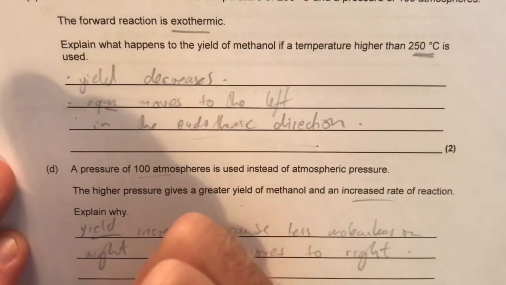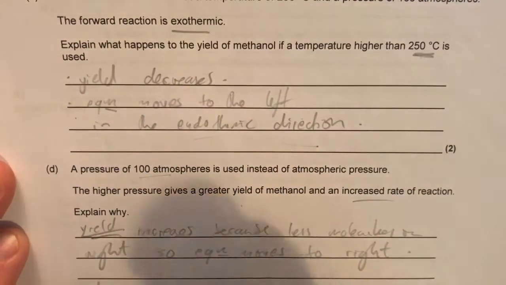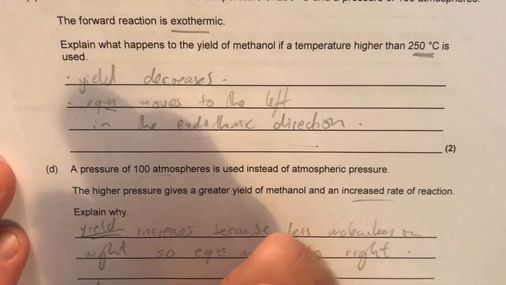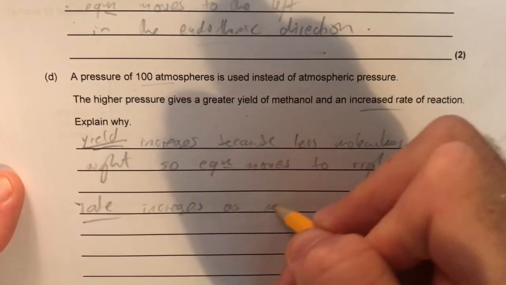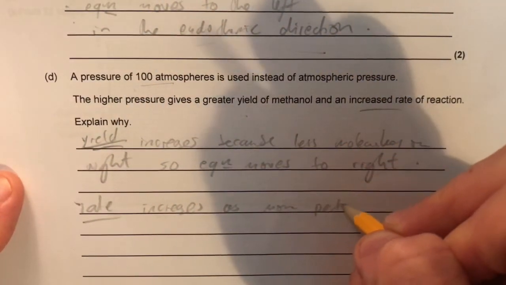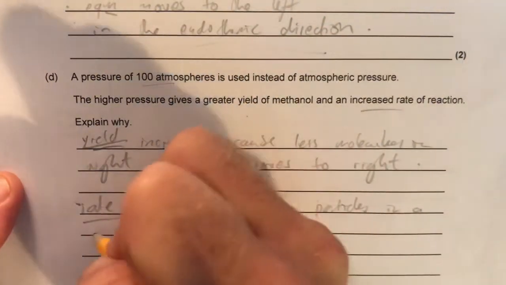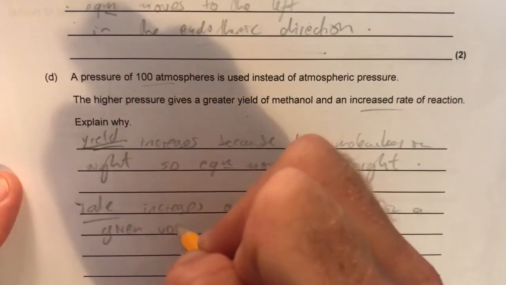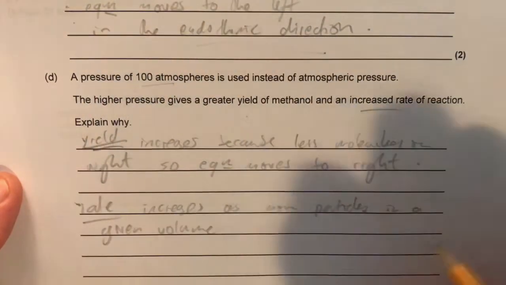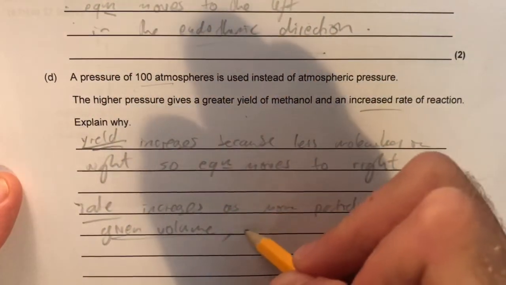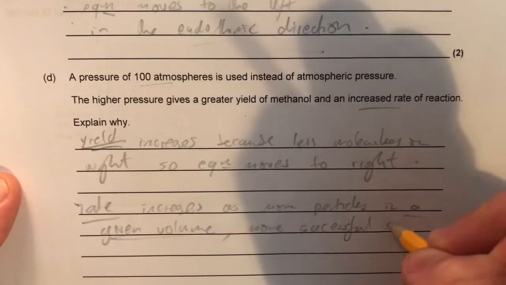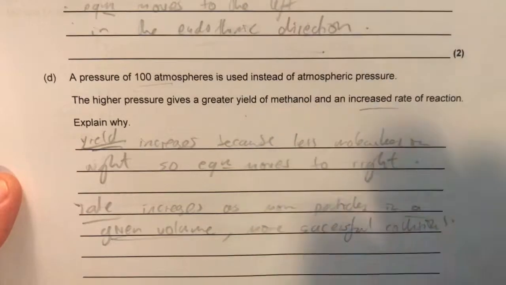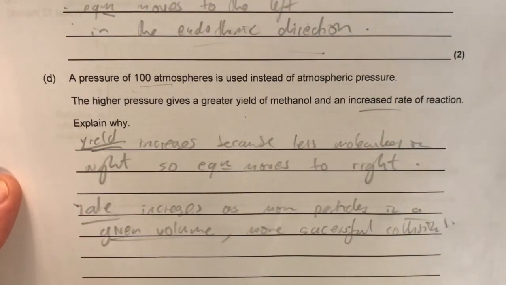Then we want to talk about the rates. What's that about? The rate increases as there are more particles in a given volume, or if you like, per centimetre cubed. Please make sure you're writing this bit, otherwise I won't give it to you. So therefore there are more successful collisions. Okay, so that's that one. It's pretty standard stuff, really.